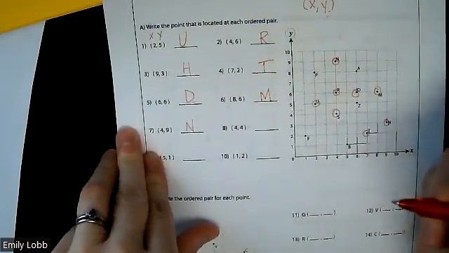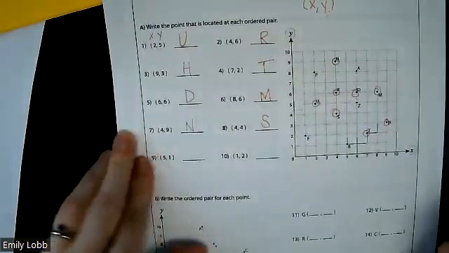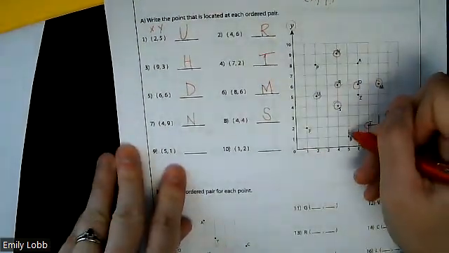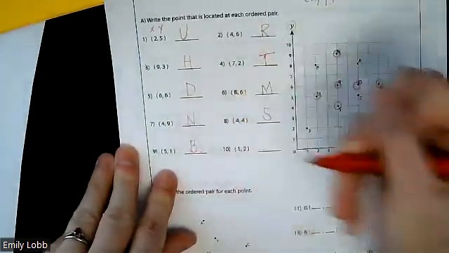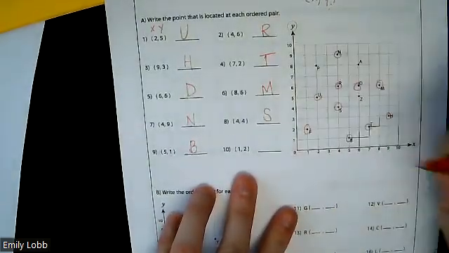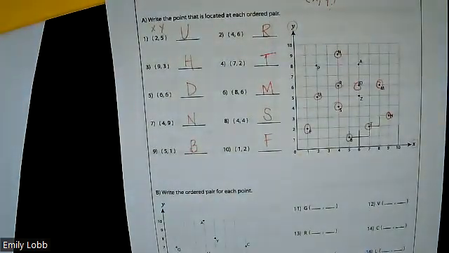That looks like the letter S. 5, 1, so over 5, up 1. That's the letter B. And 1, 2, so over 1, up 2. So we have the letter F. We had some letters that we didn't use that were just on there to trick us, I suppose.